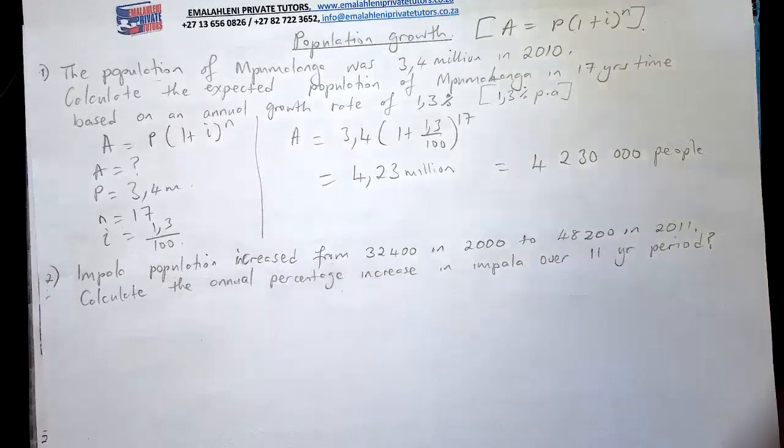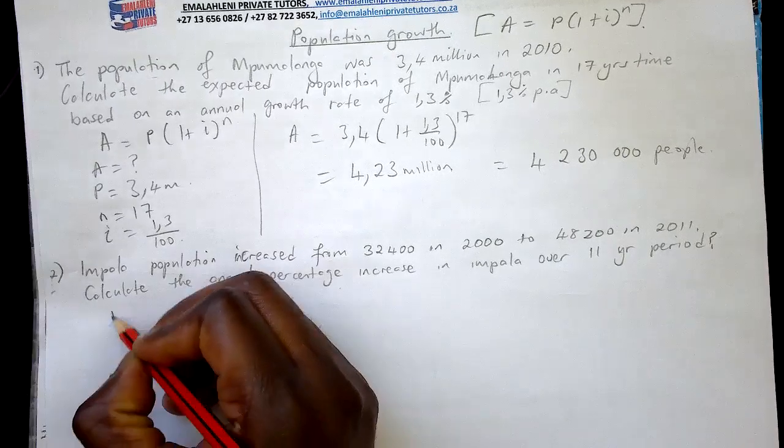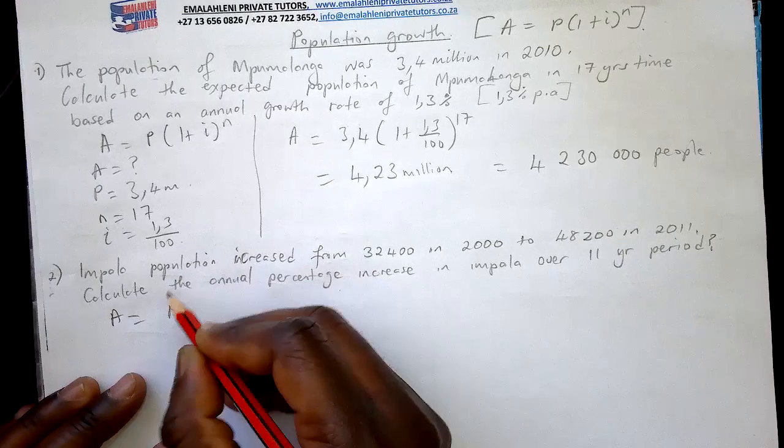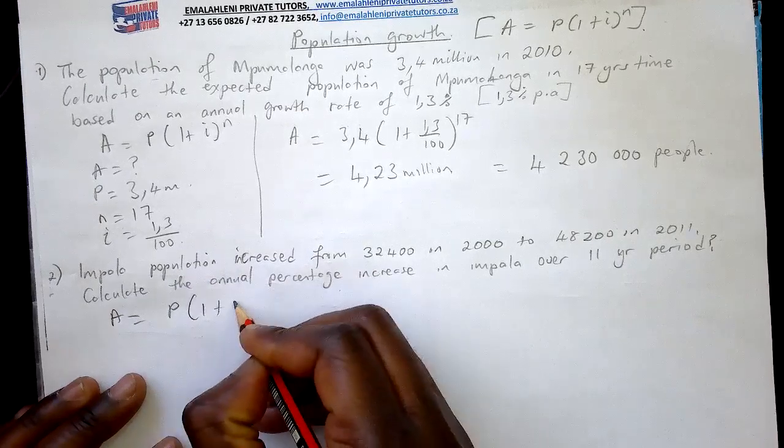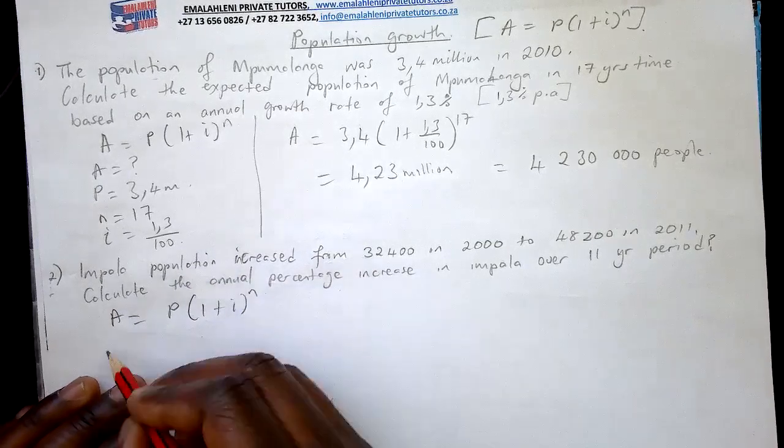Now let's move on. Impala population increased from 34,400 in 2000 to 48,200 in 2011. Calculate the annual percentage increase in Impala over the 11-year period. So we still use the same formula. A is equal to P, 1 plus your I, to the power of N. What is it that we want here?